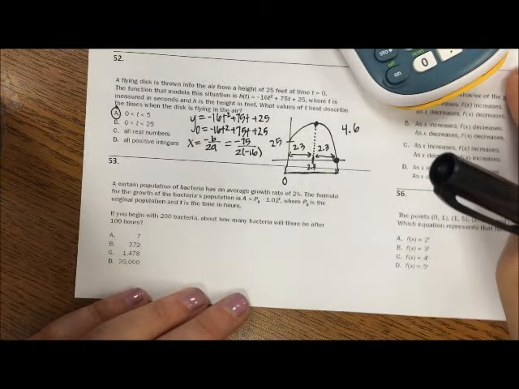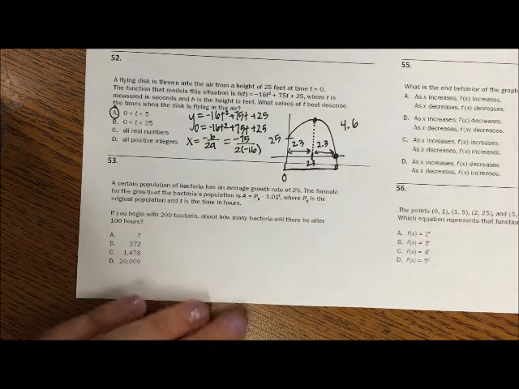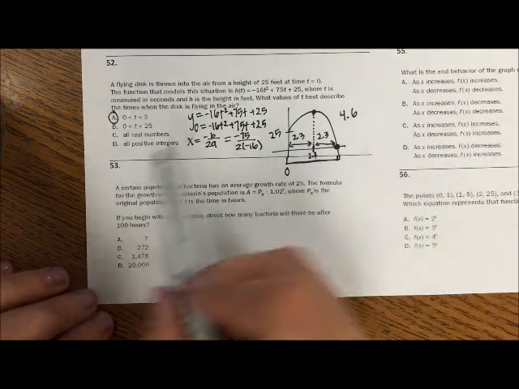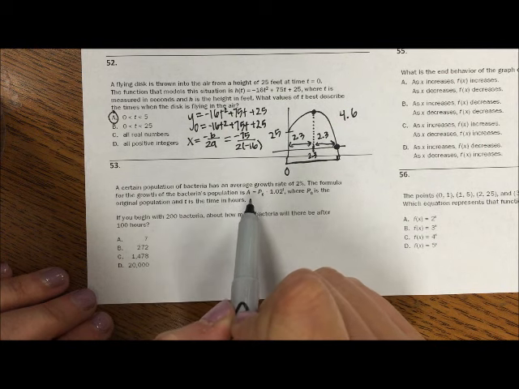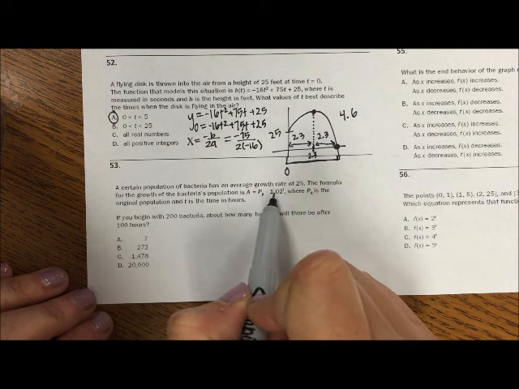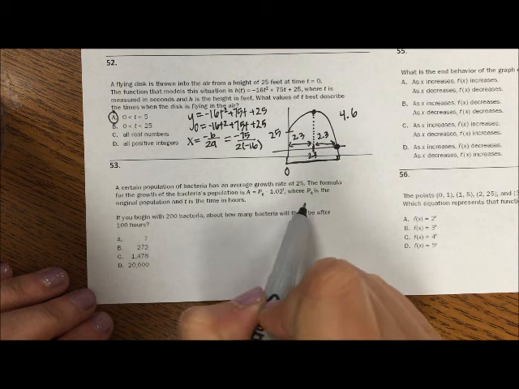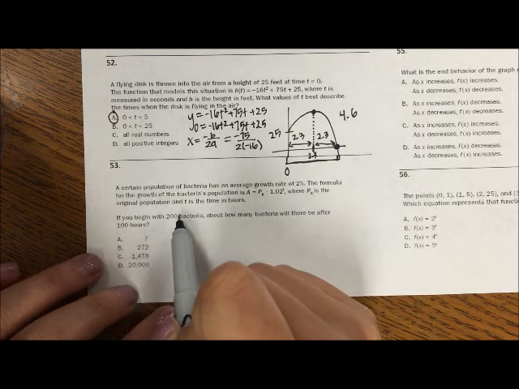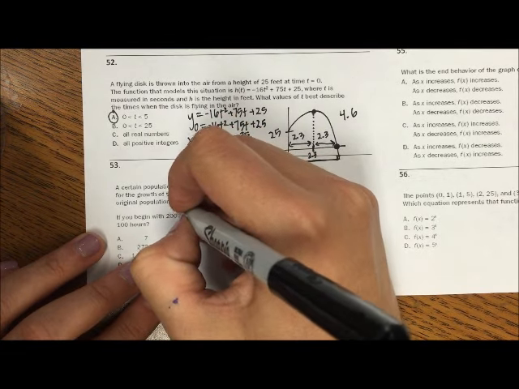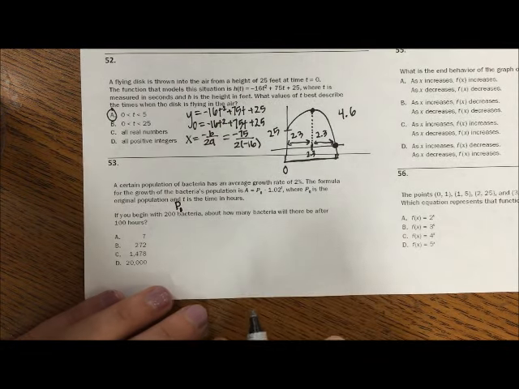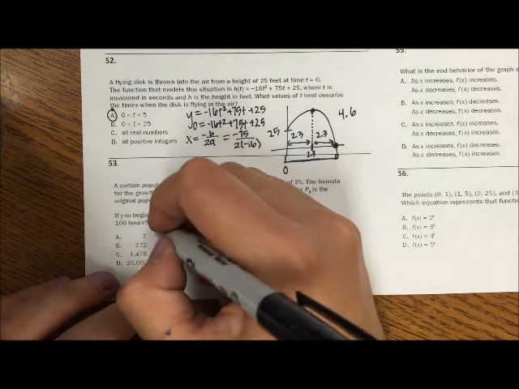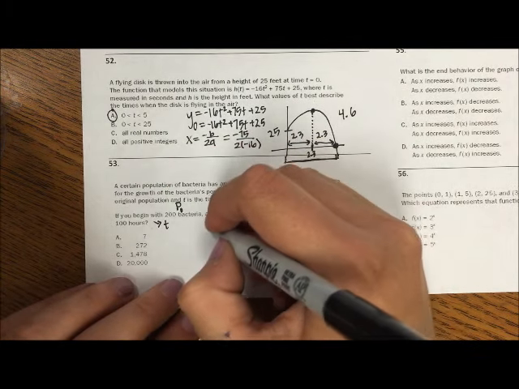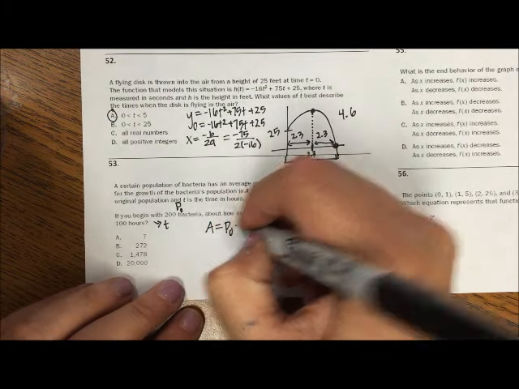All right, 53. A certain population of bacteria has an average growth rate of 2%. The formula for the growth of the bacteria's population is A equals P sub 0 times 1.02 to the T. P sub 0 is the original population. So if we begin with 200 bacteria, that tells me that's my original, so that's P sub 0. How many will there be after 100 hours? Well, that's T.